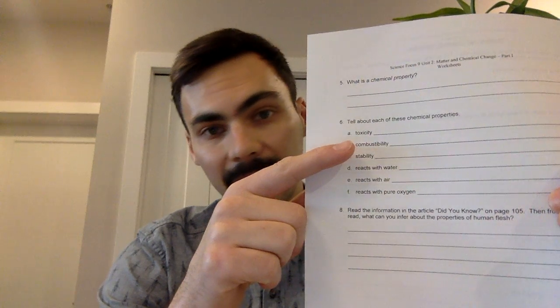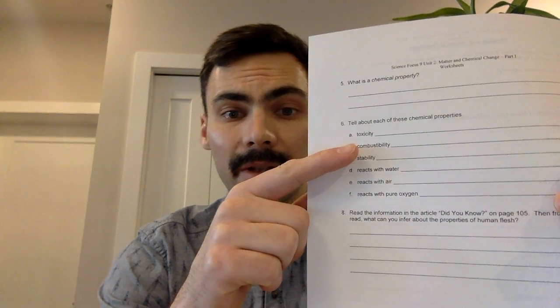Combustibility basically means how flammable it is, or how easily it burns. Something only burns when you combine it with oxygen. So all of these here tell about how a substance, when combined with another substance, you can see chemical properties observed.